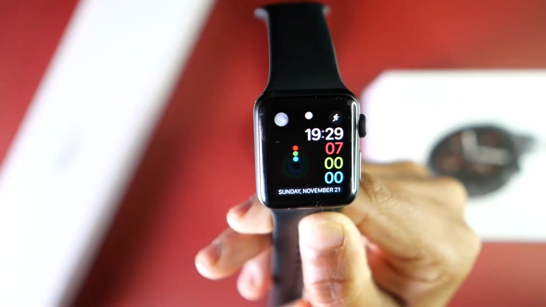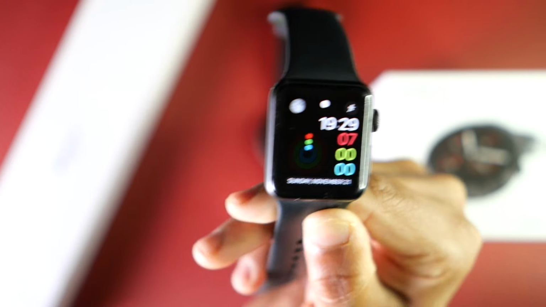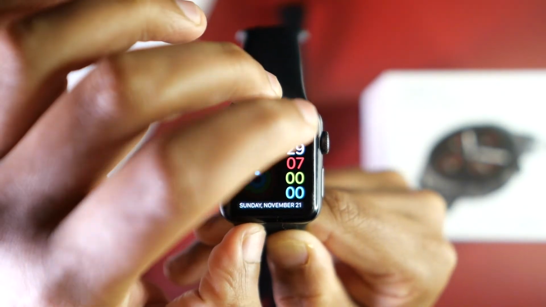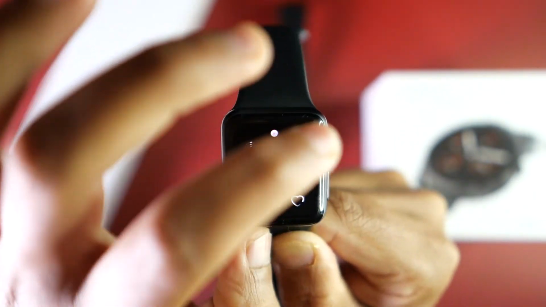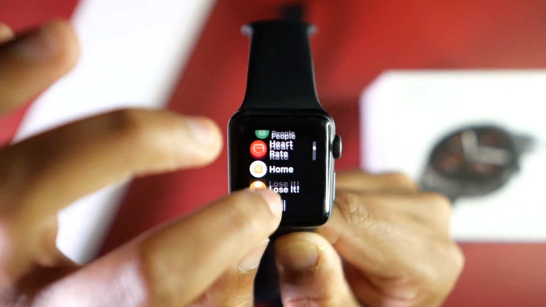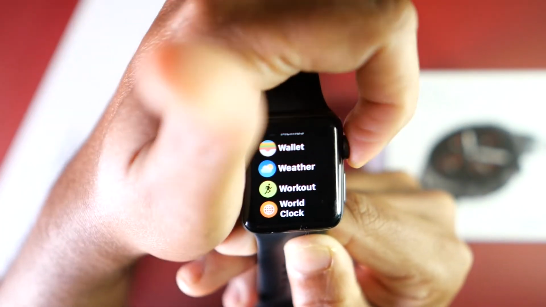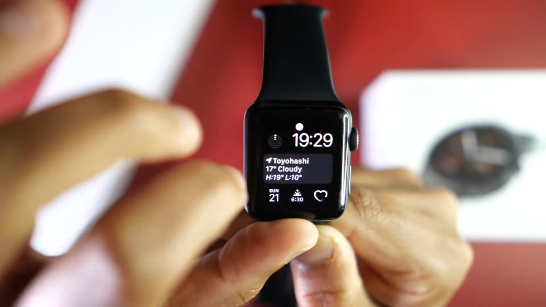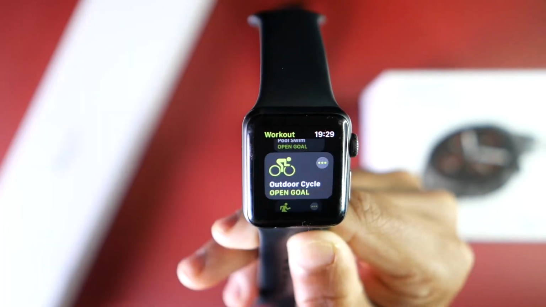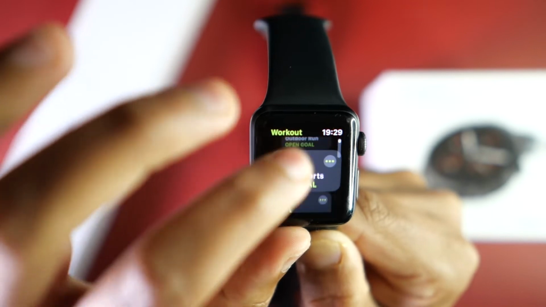And one more thing I wanted to show is the workout. So if you click, depending on what watch face you have, either you can go to your apps and find the workout application and then go to your workout, or you can have a watch face that helps you go through your workout, just like that.